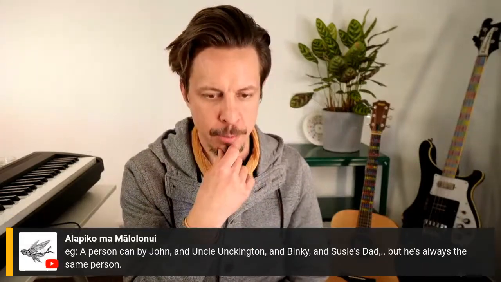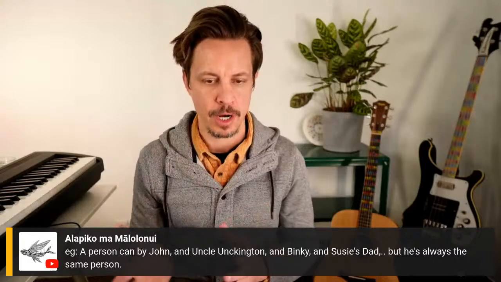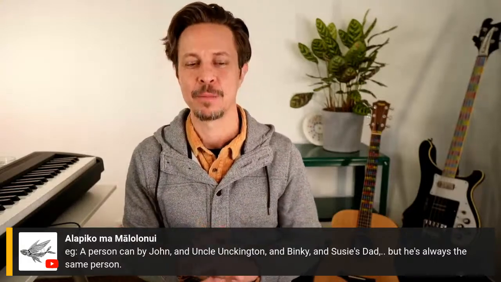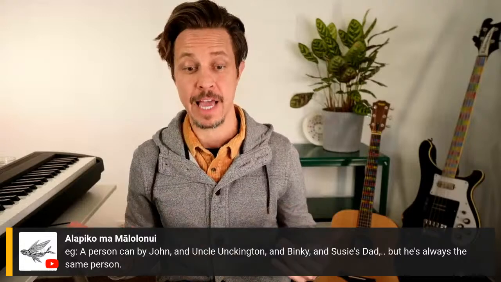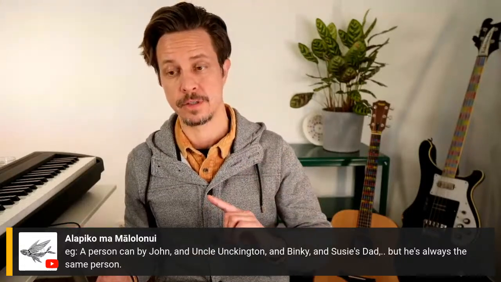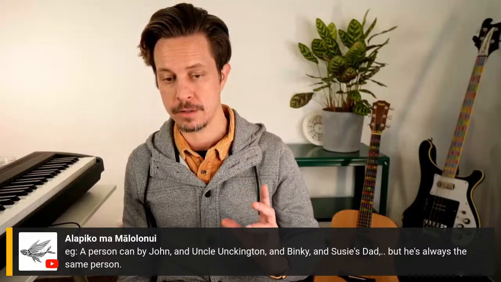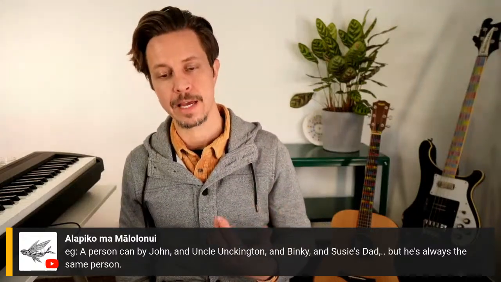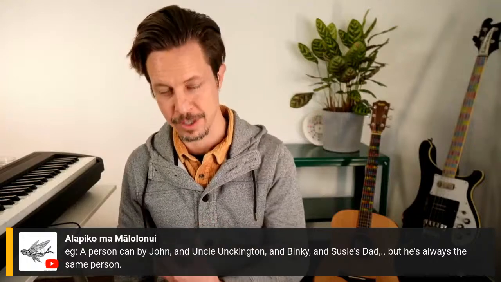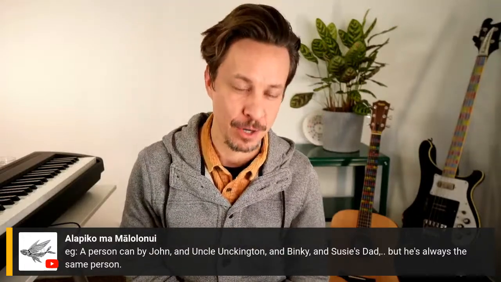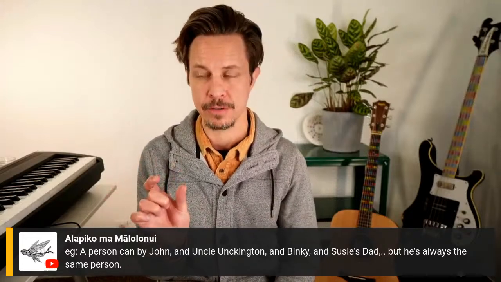A person can go by John and Uncle Unkington and Binky and Susie's dad, but he's always the same person. So Uncle John Unkington, commonly known as Susie's dad, lovingly known as Binky, is a multifaceted person, but he is the same person.